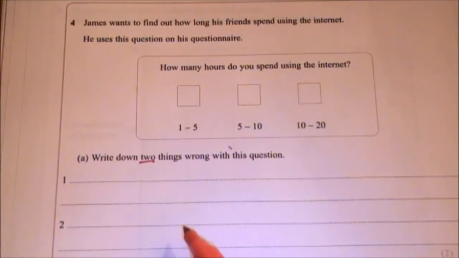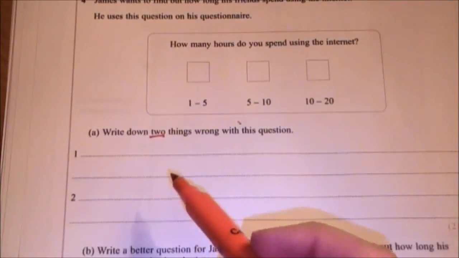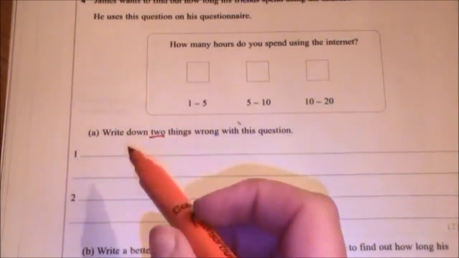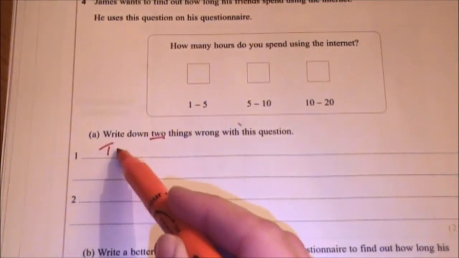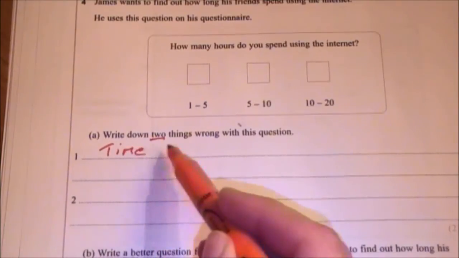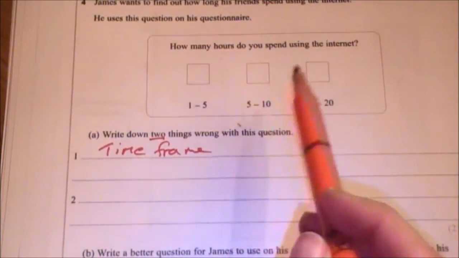Now, there are 3 things that are wrong with this question. They've only asked for 2 in the paper. I will tell you the 3. So the first one that should jump out at you always is the time frame. There's no time frame in this question.